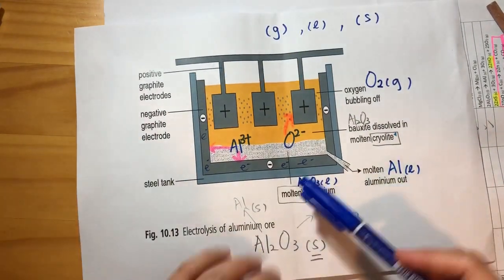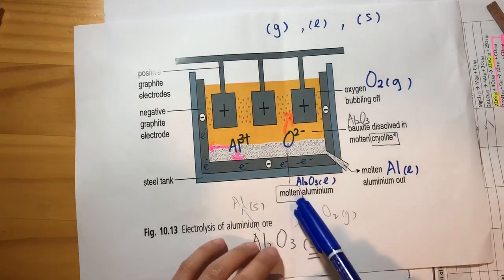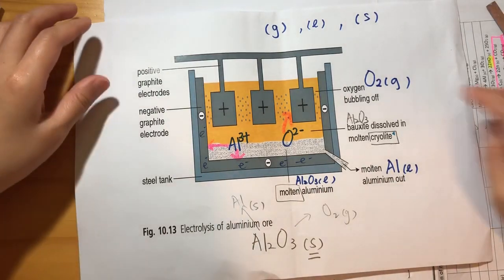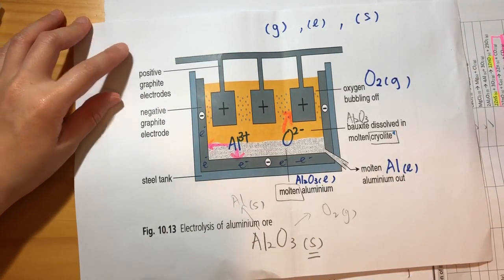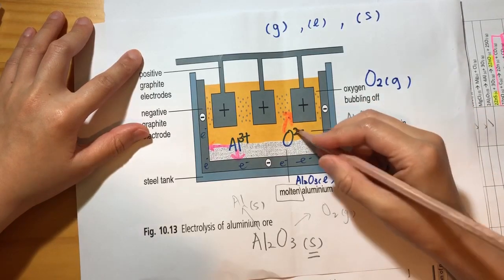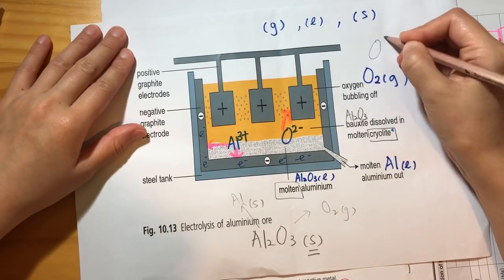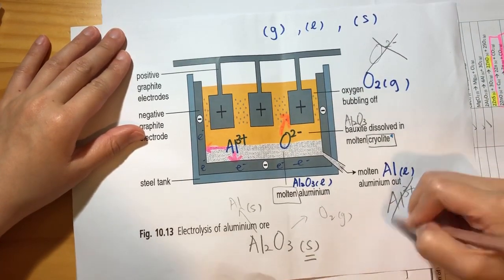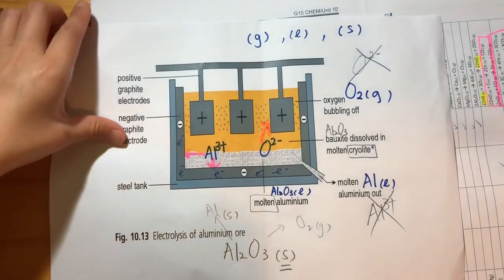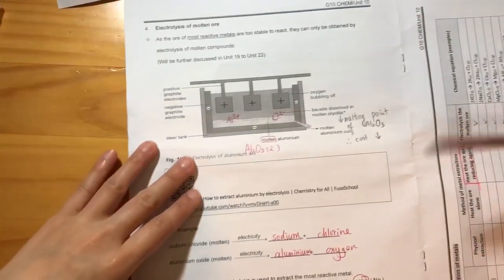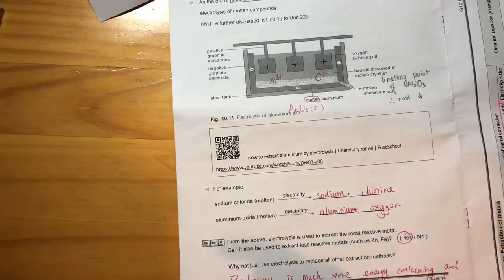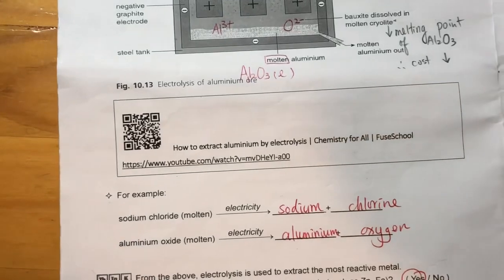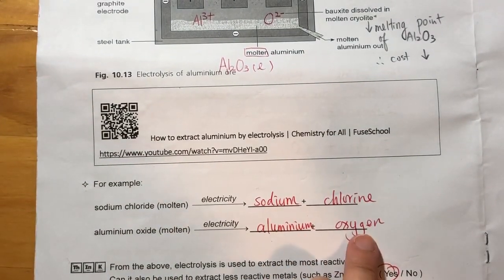So one thing to remember, you have to carry out electrolysis under molten state. And the second thing, you should know that they change into their corresponding elements that can exist in nature. So remember, after electrolysis, there's no longer oxide. That is wrong. And it's no longer aluminum ion. That is wrong. They change into something stable that can exist in the air. So that's why we can mark it down: aluminum oxide in molten state, after electrolysis, will become the corresponding elements, aluminum and oxygen.